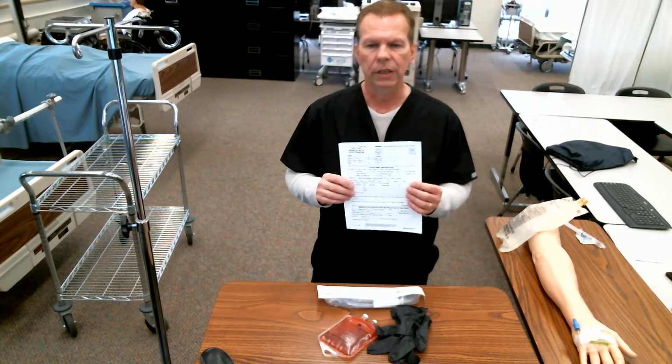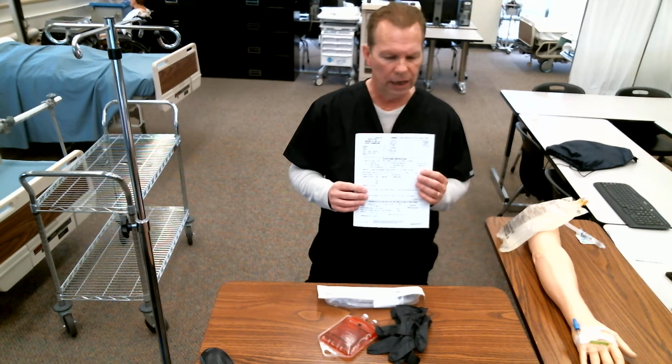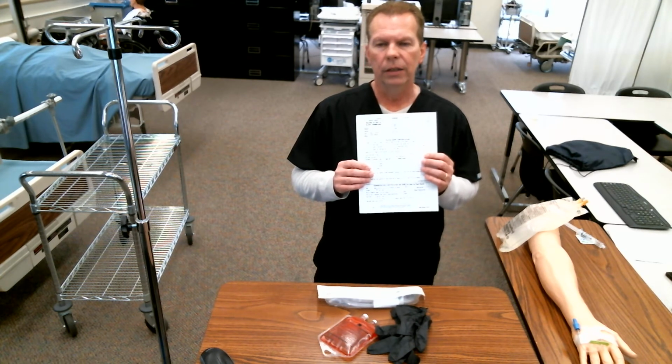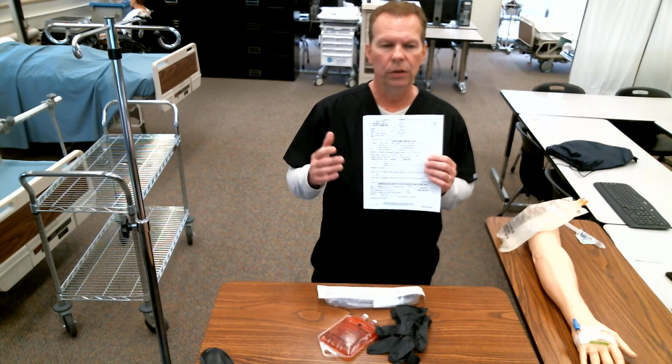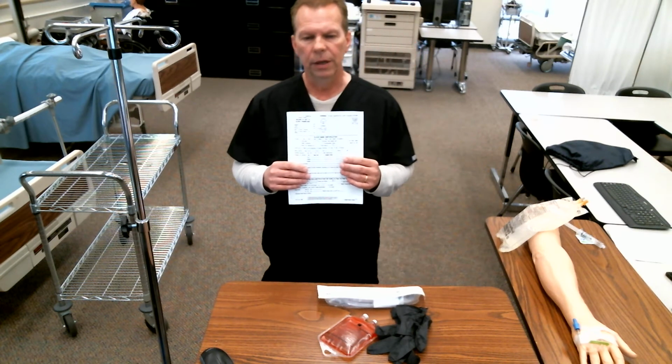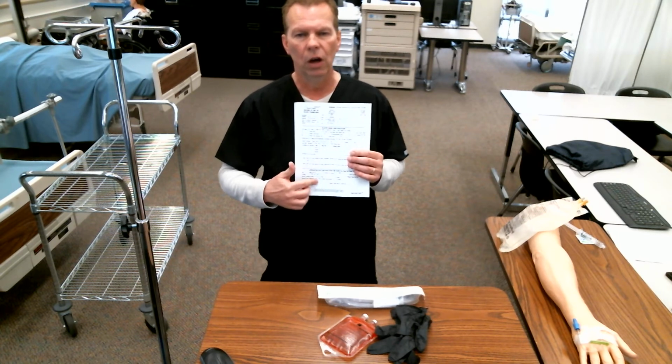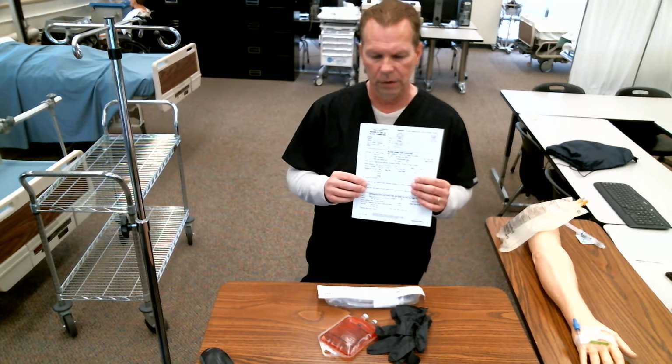And so you're going to have a copy, and then of course the lab technician is going to have a copy. And so this is what you're going to take with you, go down there to the lab, get with the lab tech, and both of you are going to check all the information on this form.